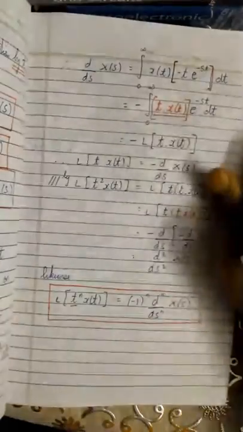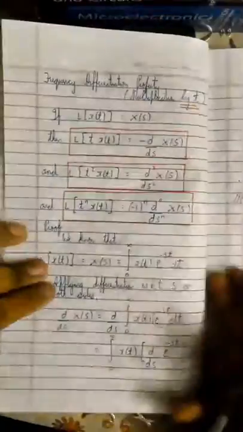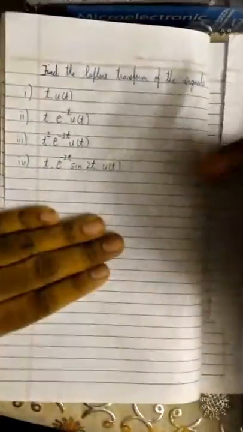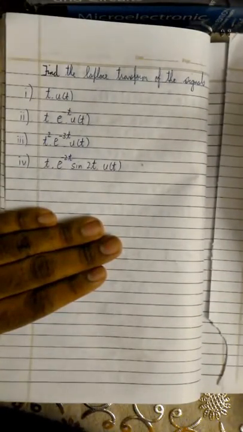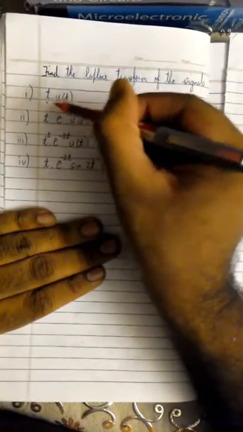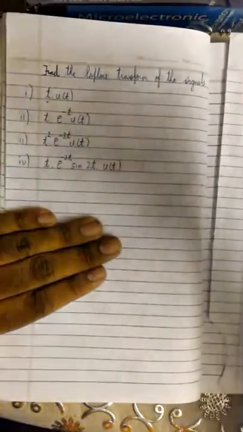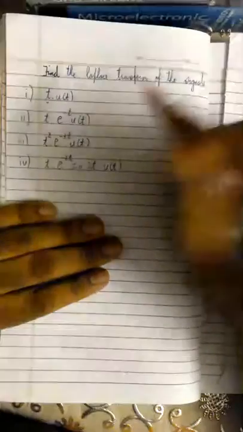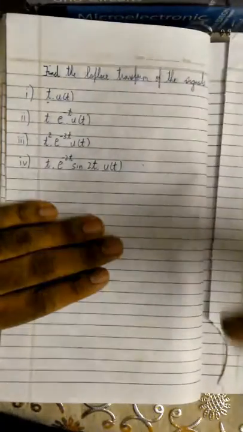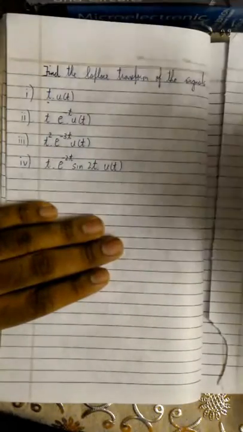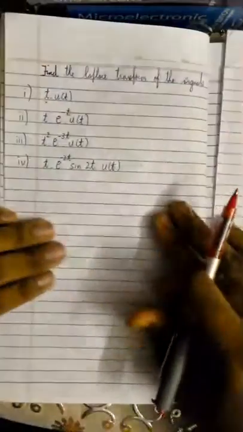Let's do some problems on the frequency differentiation property. For these kinds of questions we apply this property, because in each of them t, t square or t cube is being multiplied. Usually in the exam they will not ask more than t raised to 2, because for t raised to 3 you have to differentiate 3 times and the equation might get more complex. So I expect questions up to t raised to 2. Let's do these questions.